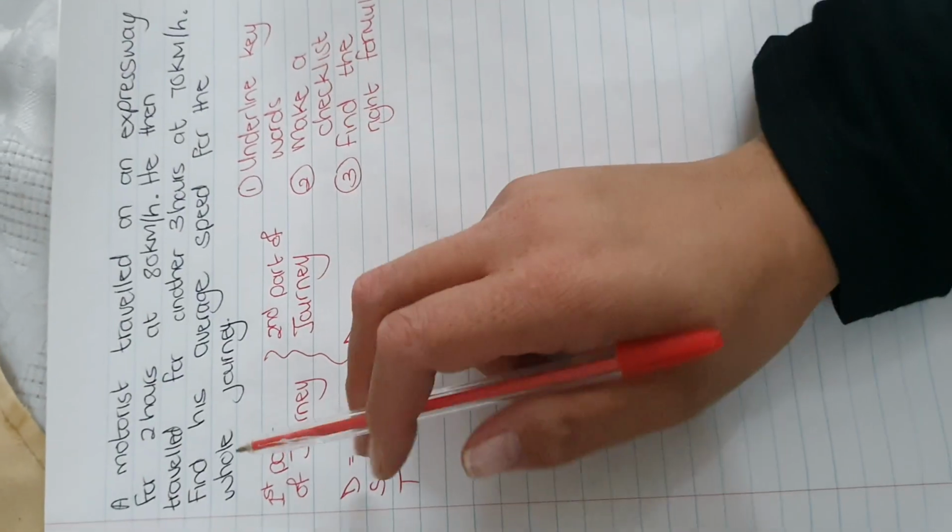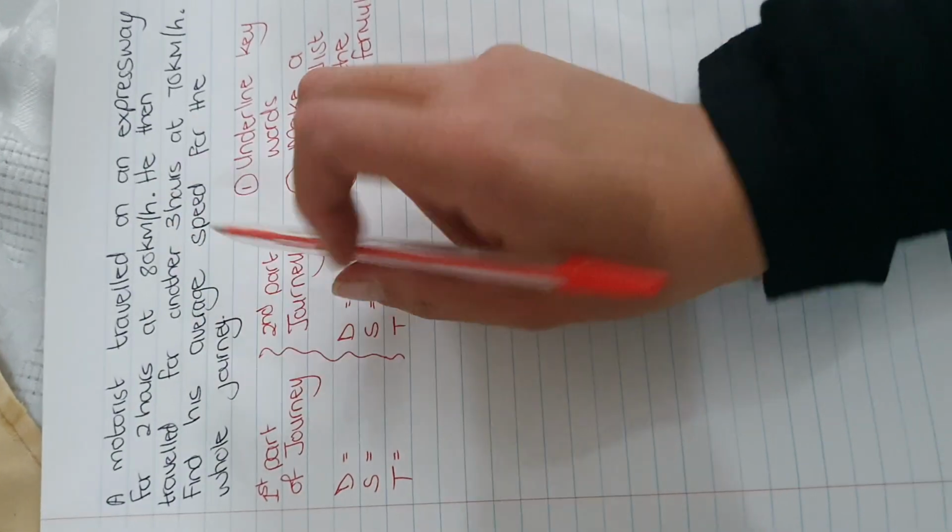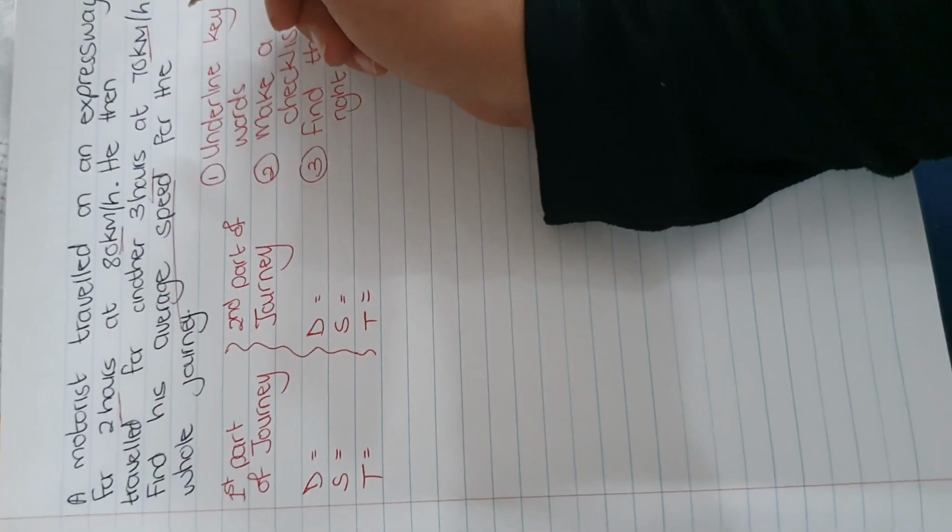Okay, so another such example is a motorist traveled on an expressway for 2 hours at 80 kilometers per hour. He then traveled for another 3 hours at 70 kilometers per hour. Find his average speed for the whole journey.